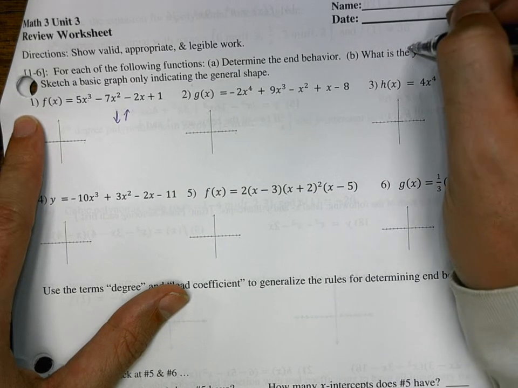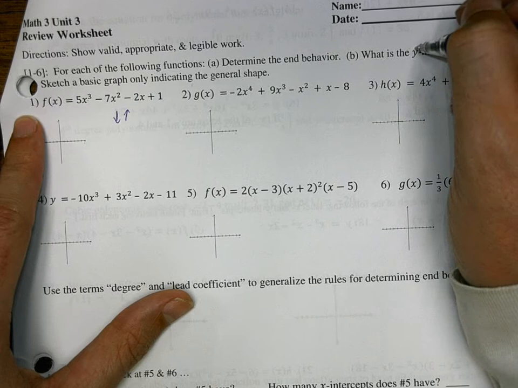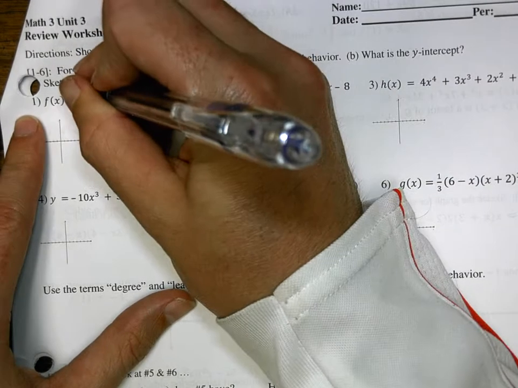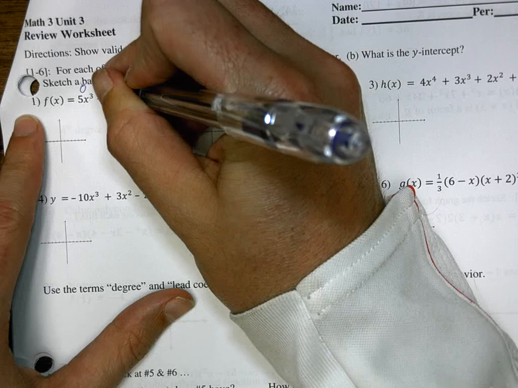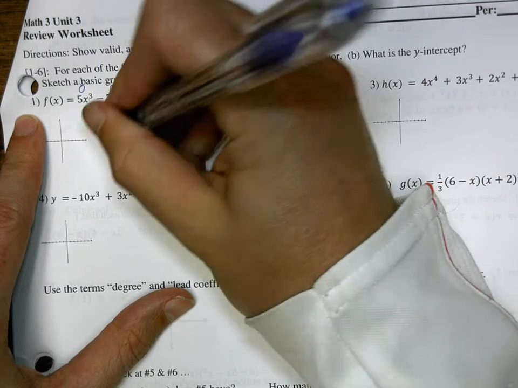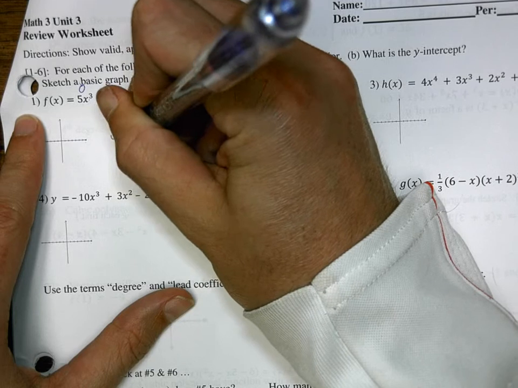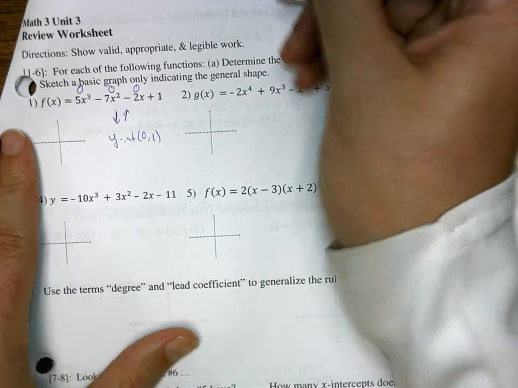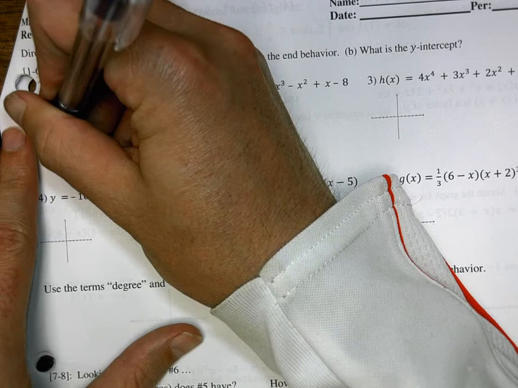And B, what is the y-intercept? The y-intercept is what happens when you plug 0 into x. So when you plug 0 into this, you get 0. Plug 0 into that, you get 0. 2 times 0 is 0, plus 1. The y-intercept is (0, 1). So you put (0, 1) right here.